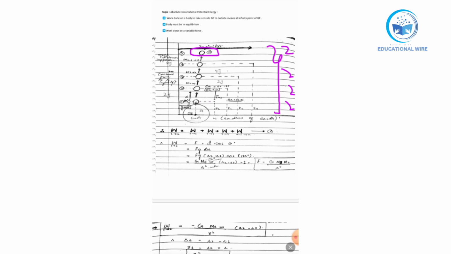This is our r1, this is our mass at the top of the ground of the earth, and we put one at the infinity point. So this is our r1, and this is our r2. Now what we have to do is find the value between them. To find this value, we will use a formula: delta r is equal to r2 minus r1.